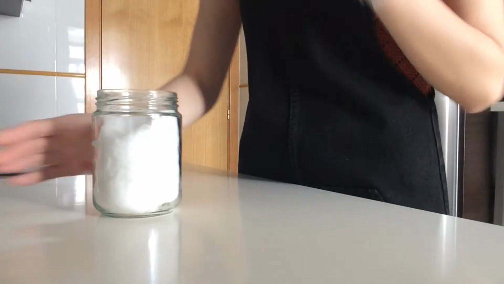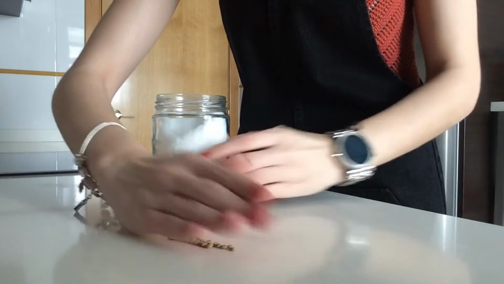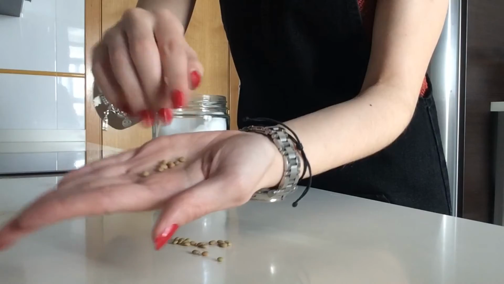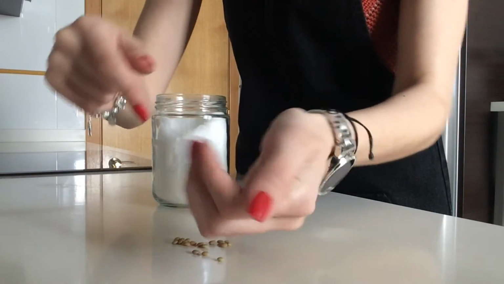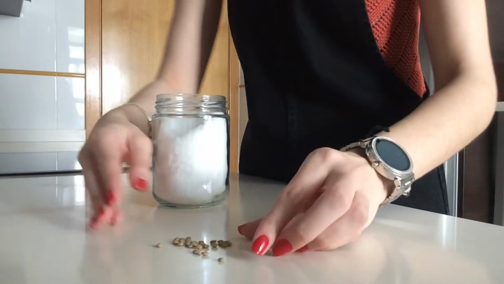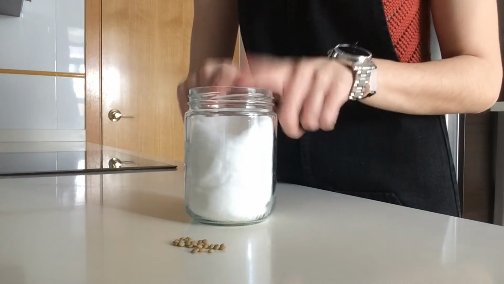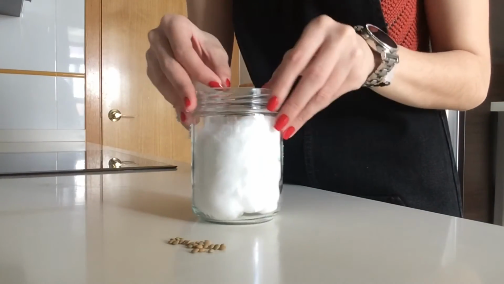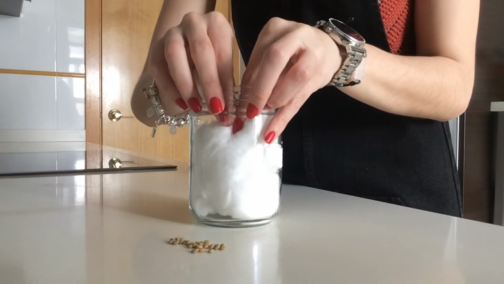Now we have to use our lentils. As you see, I pick between 8 or 10 lentils. Now we have to put the lentils in the jar.